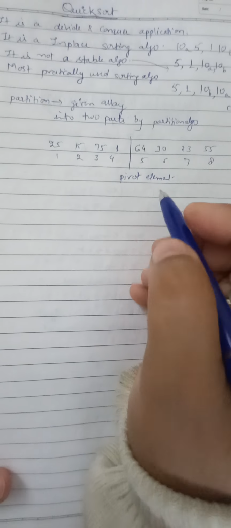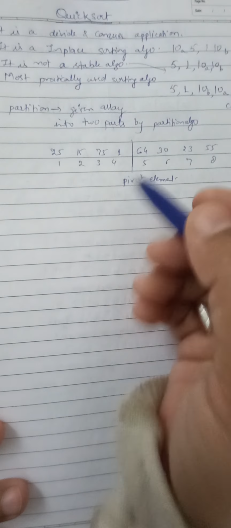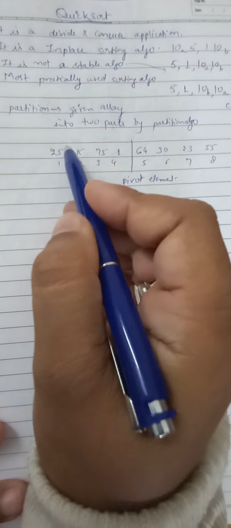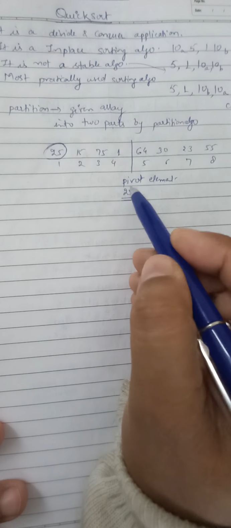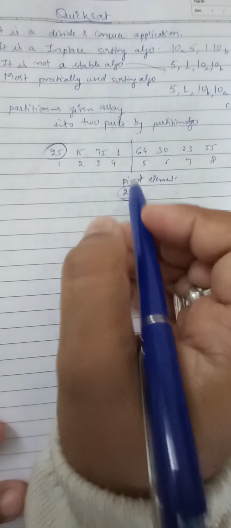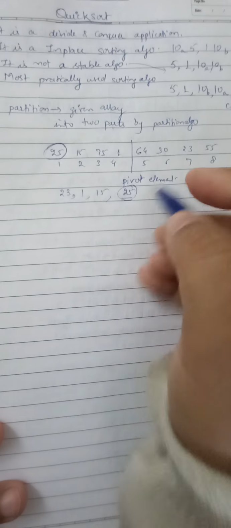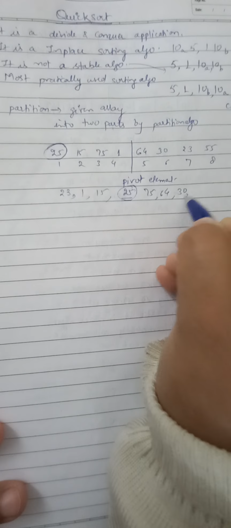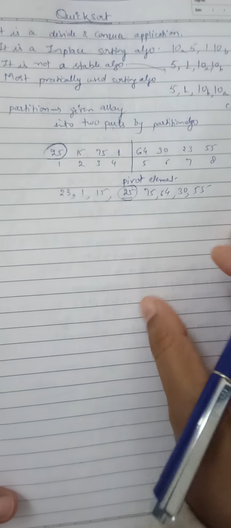Based on this we do the partition with the help of partition algo in two parts. And what is the role of the pivot element? Suppose 25 is the pivot element, the first element initially, so it will come in between, and before that whatever elements are present should be less than that, and after that whatever elements are present should be more than that. Partition is done like this.